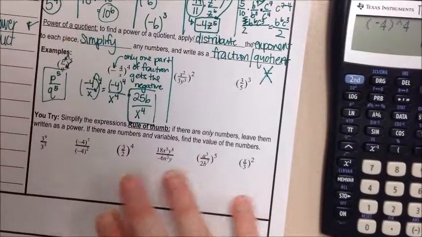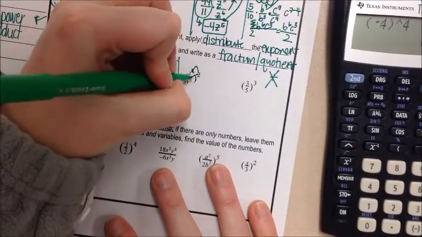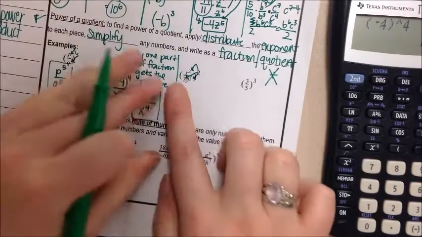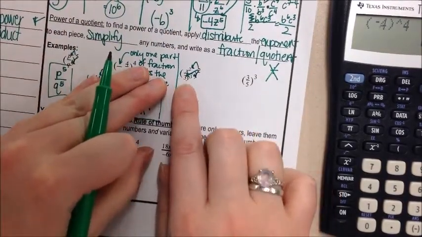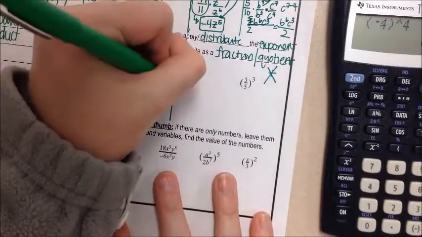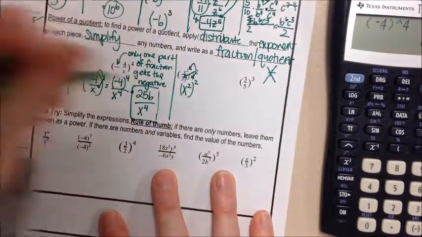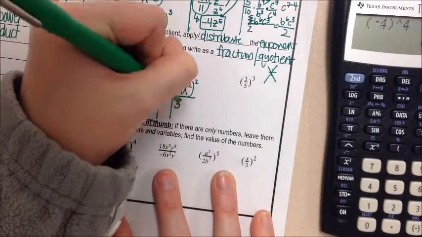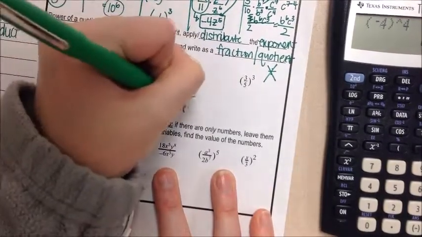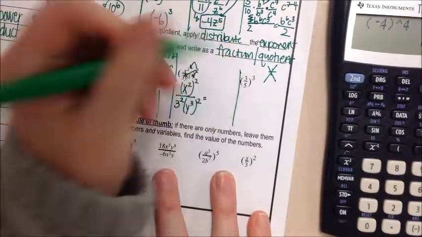Now we're getting real crazy. So now I'm going to apply this squared to every piece. That includes the 3 and the y cubed. Both the 3 and the y cubed to get the squared. So I have x squared, 3 squared, and y cubed squared. So we're going to have to use some of our other properties that we learned on a previous day.